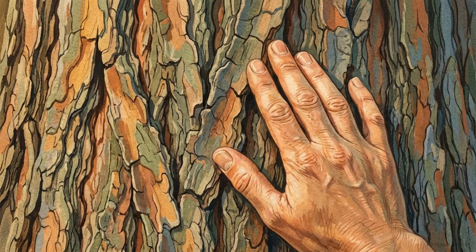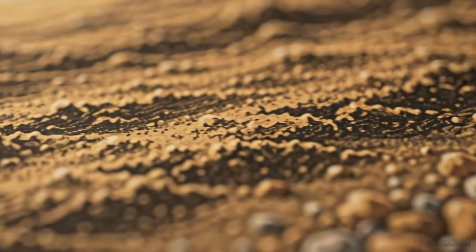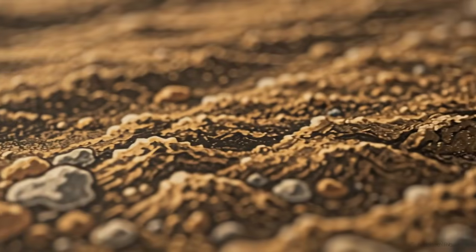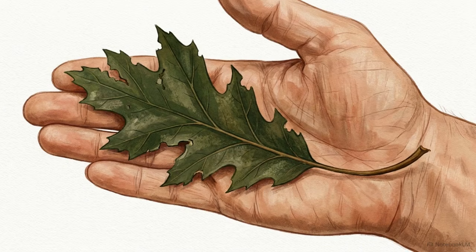Look closely at the physical surface qualities of these elements. Every stone and patch of soil carries a distinct tactile texture, ranging from perfectly smooth to rough, bumpy, or heavily grainy. Move into the plant life around you.